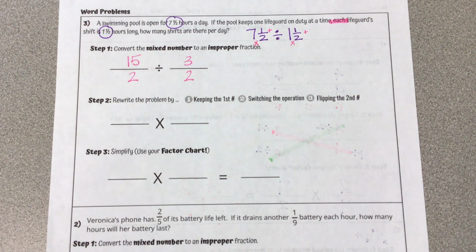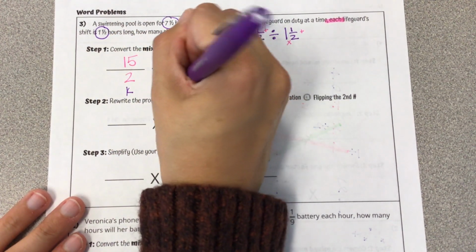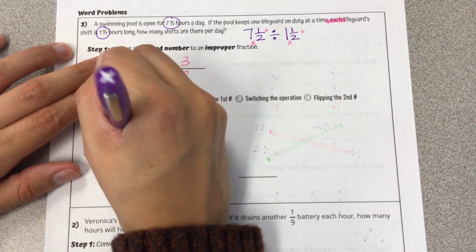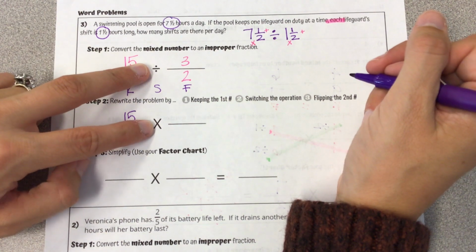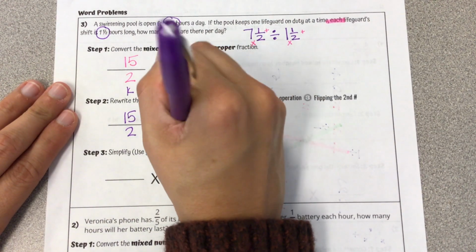Step 2, rewriting the problem by keeping, switching, flipping. So keep the first number, 15 over 2. Switch from division to multiplication, which we already did. Flip from 3 over 2 to 2 over 3.